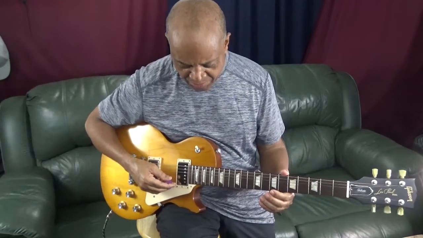And one good thing about playing those shapes is that a pentatonic shape is divided into 2 sections, 2 parts.